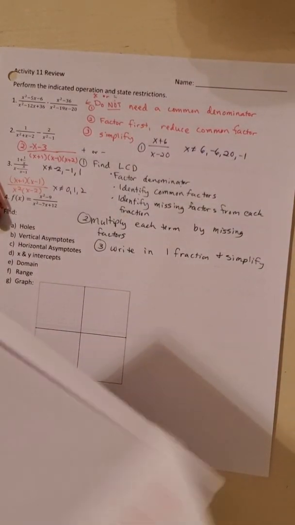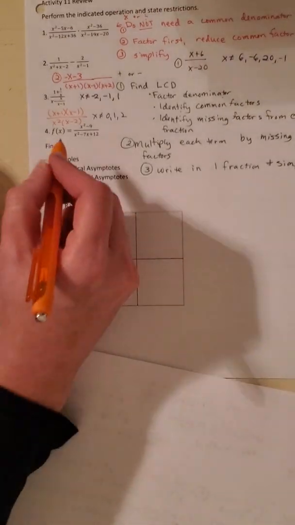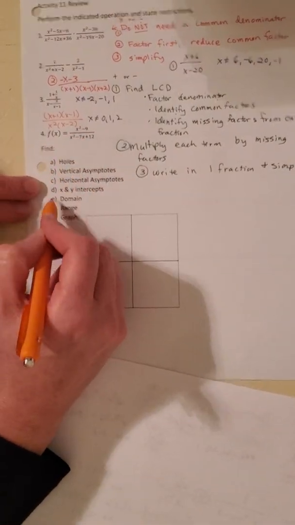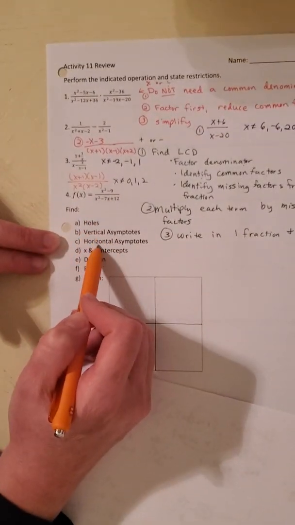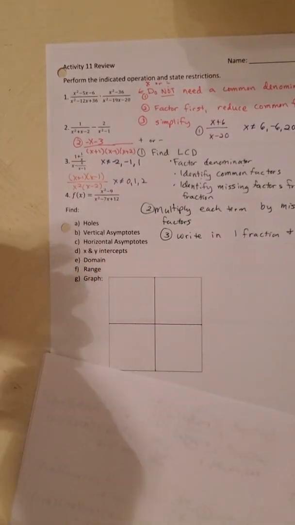All right, so number 4 is probably the culmination of the entire unit. So we need to, using this equation, find all of these items: holes, vertical asymptotes, horizontal asymptotes, x and y intercepts, domain, range, and then we're going to have to graph it.